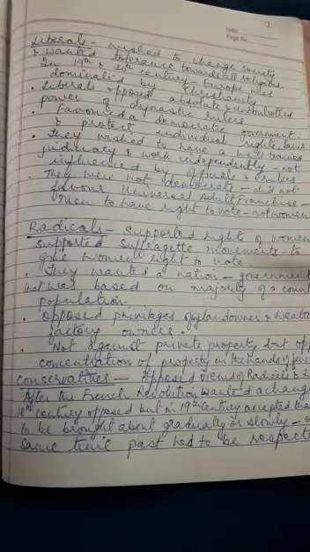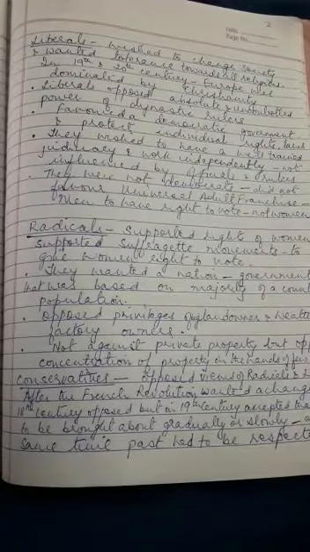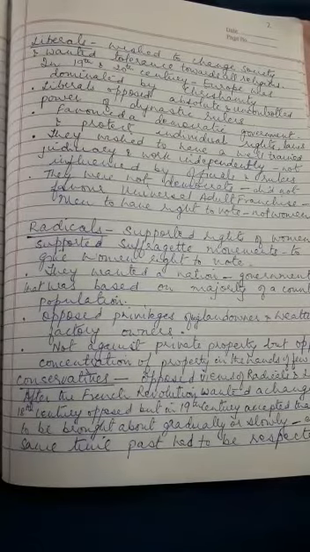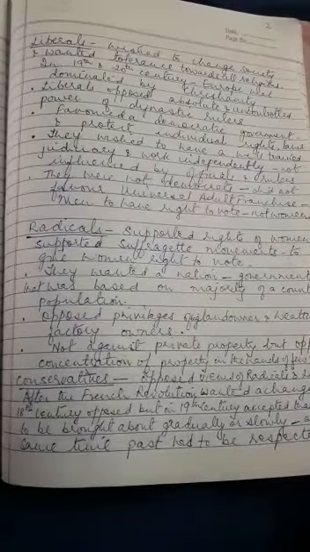So these were the different groups of people who had different ideas regarding how society should be and how the economy should function. So we had the liberals, we had the radicals, and we had the conservatives.